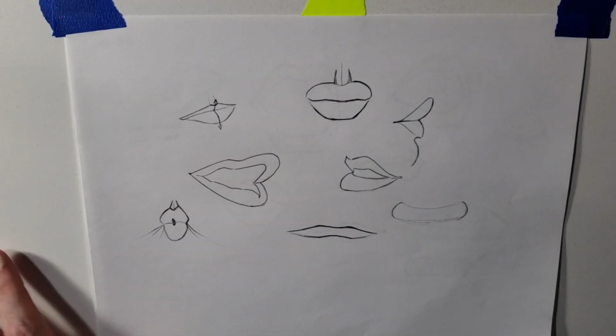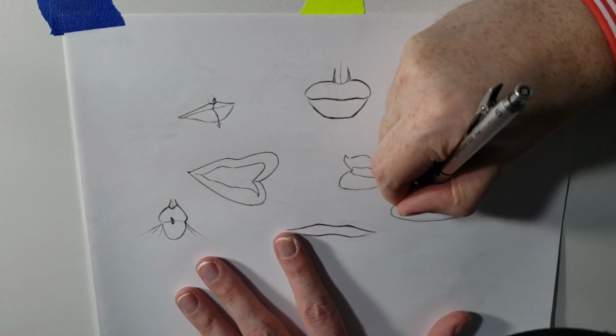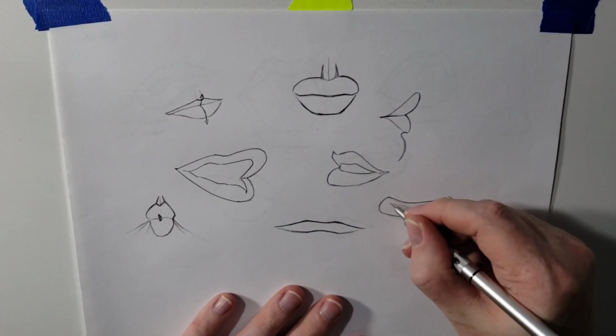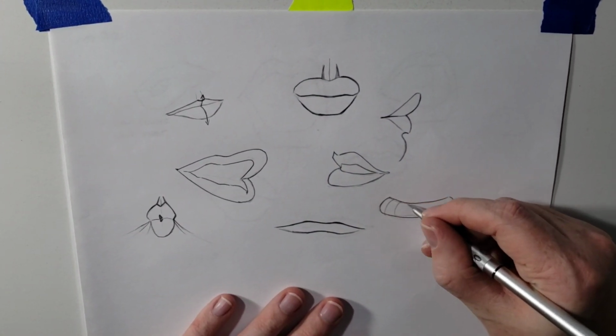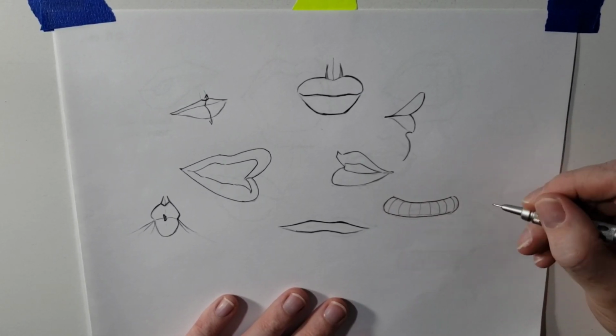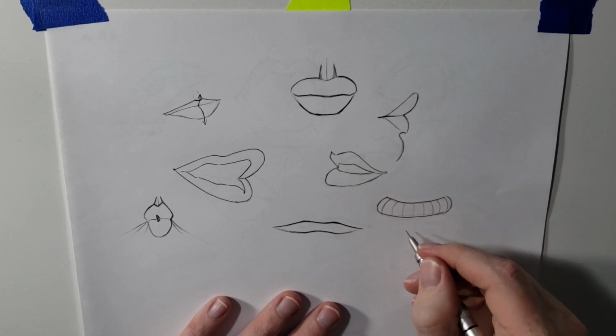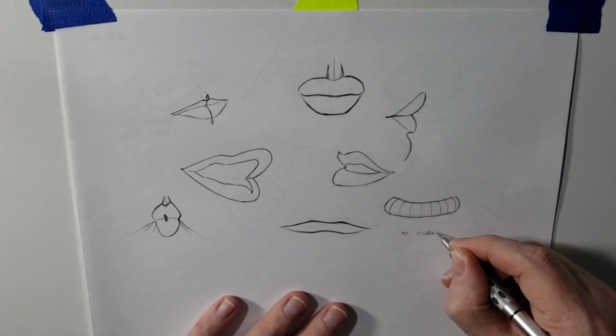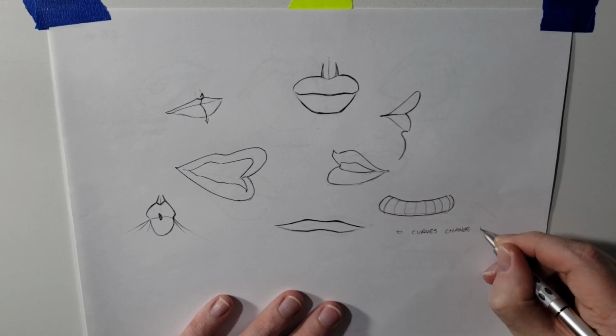And here I'm just drawing the curved cylinder form that the lip makes. I'm trying to draw the cross contour of how it curves going one way, and then once it gets towards the center, it stops curving, and as it goes the other direction, it curves the other way.